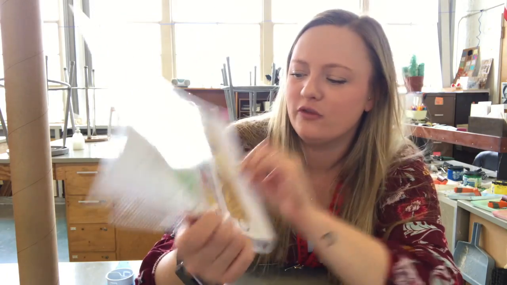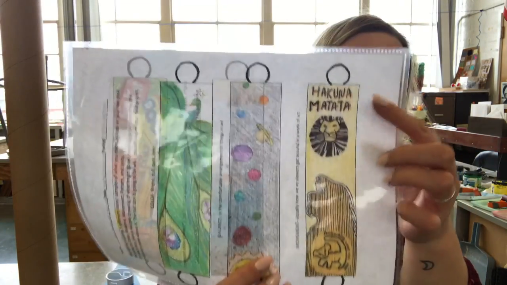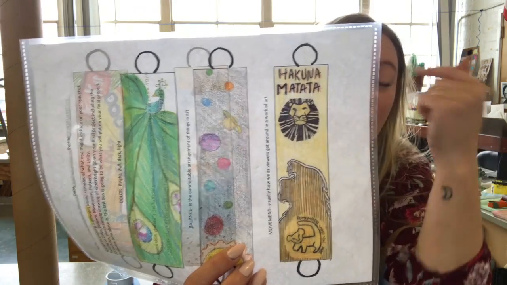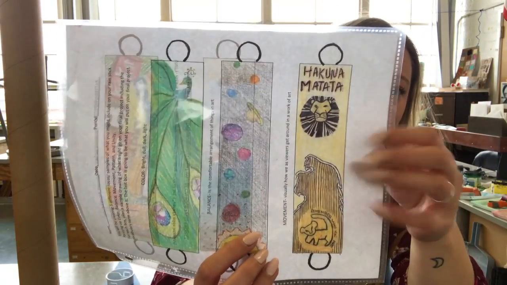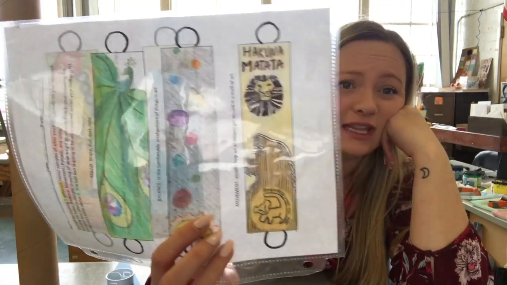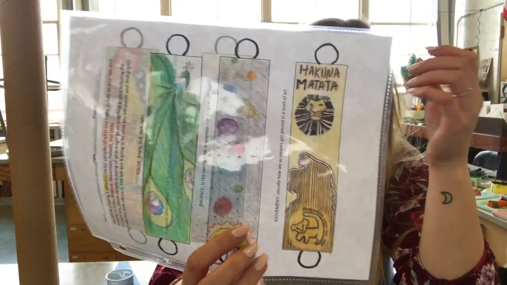The next word is movement, having multiple elements within a single work of art, creating a path that the viewer's eyes take through and around a work of art. Again, as you can see, it's a Lion King theme. It could be anything that you'd like it to be.